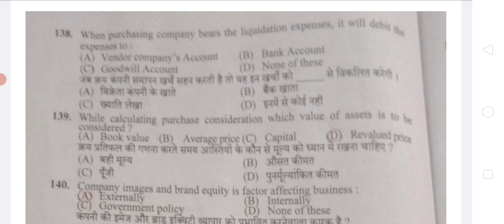While calculating purchase consideration, which value of assets is to be considered? D. Revalued price. Company image and brand equity is a factor affecting business A.